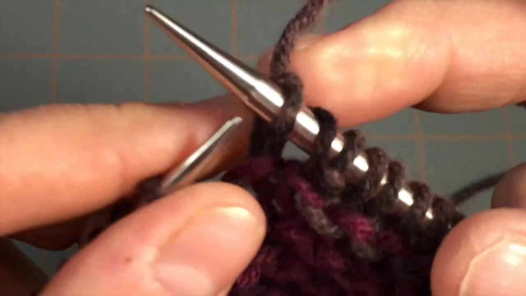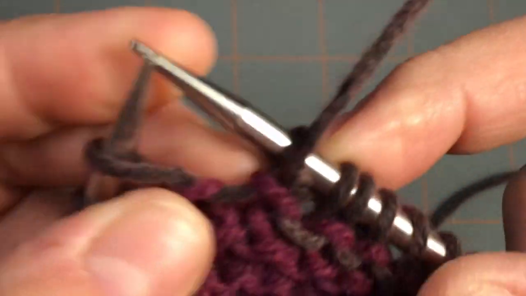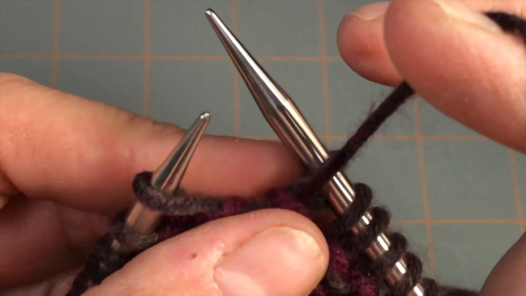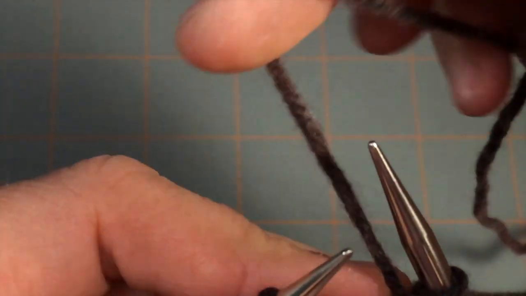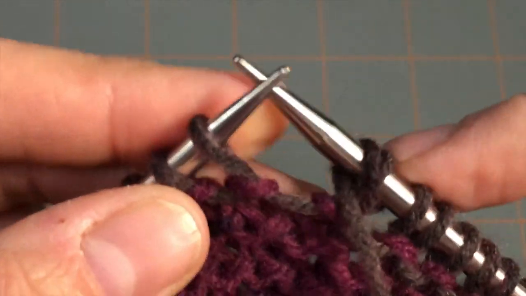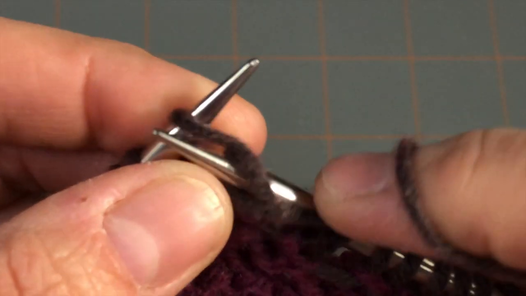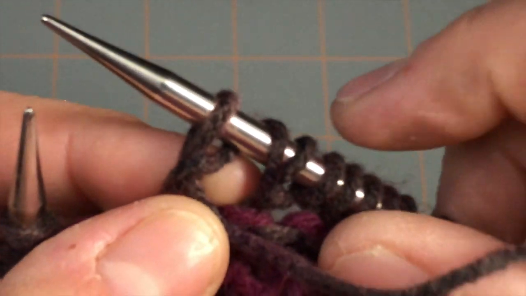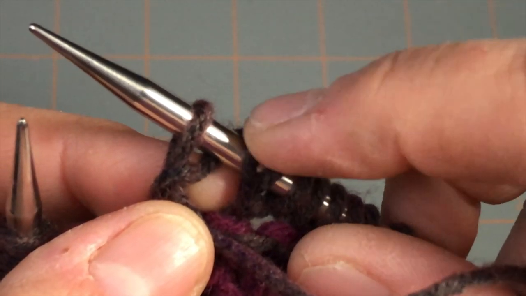All right. So let's see, what if we're going from a purl to a purl and we have a yarn over? So you're already in the front. You need to just wrap around one time so that your yarn's in the front again, and then just do your purl. Okay, pretty simple, and you can tell that that looks correct because the leg is forward on the right.